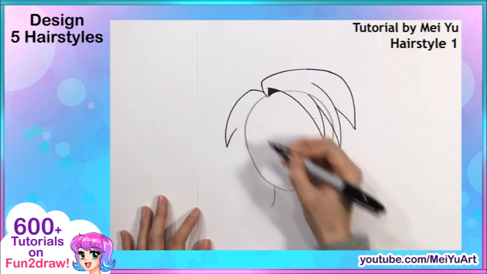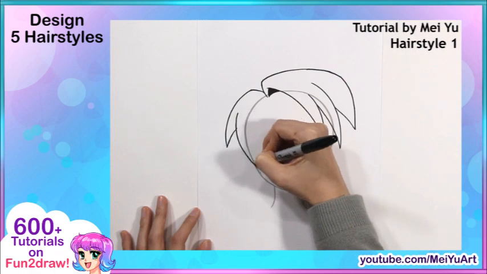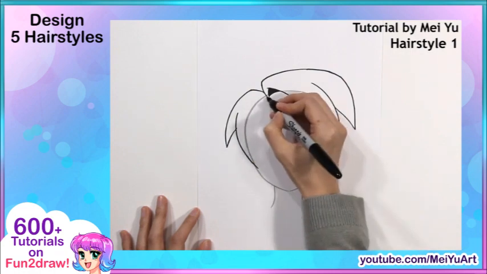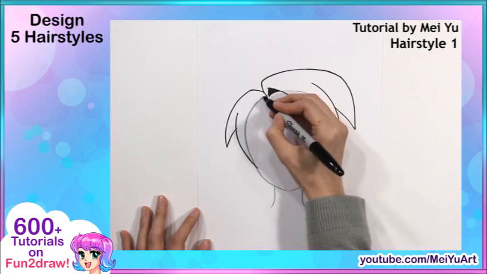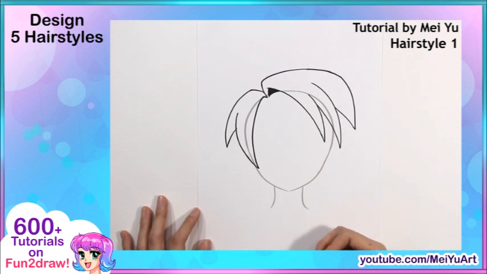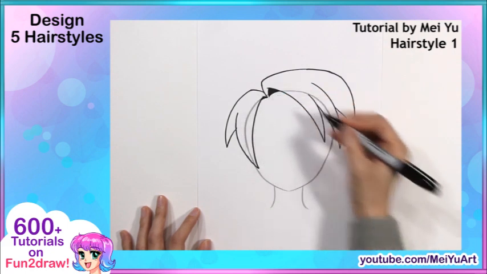Okay, I'll go back up, and then I want to draw one more thicker piece that's against the face now, and then I'll go back up. Let's draw another curve like that. Okay, so now we have the front part of this hairstyle.